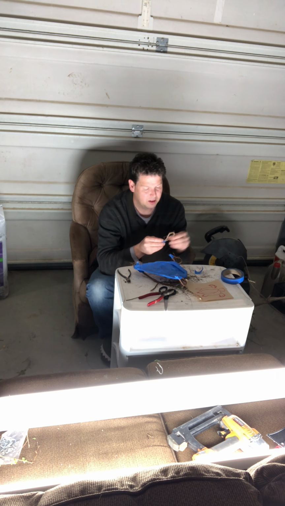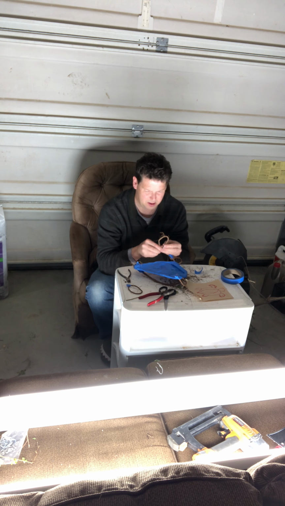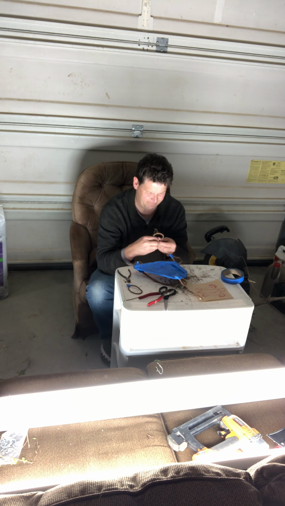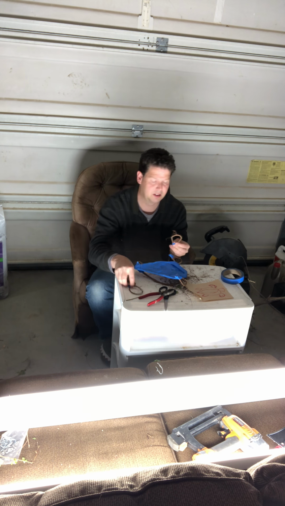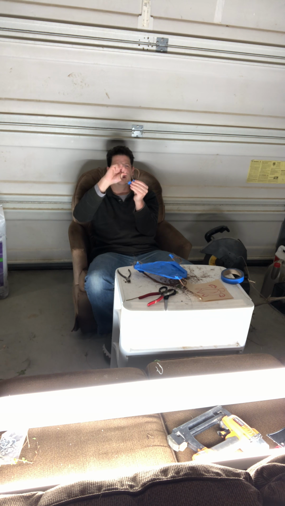Okay, so that's that. Let's do the other one. Just a little teardrop shape. Okay, let's see how they line up. A little different just because of this bend right here.